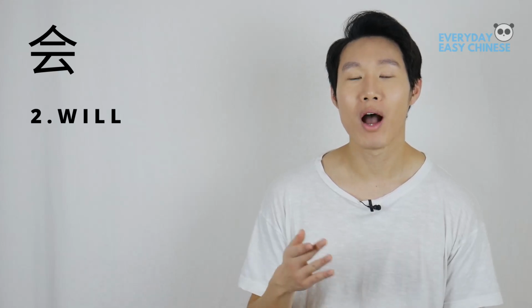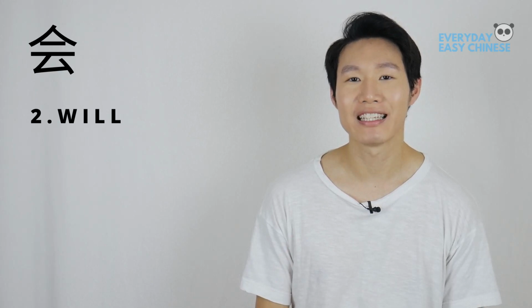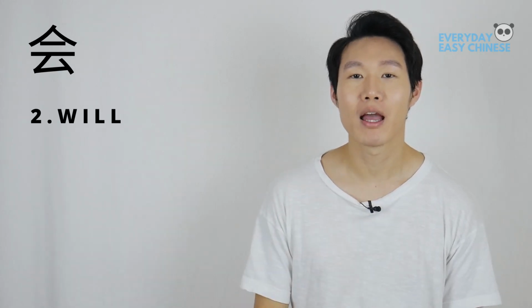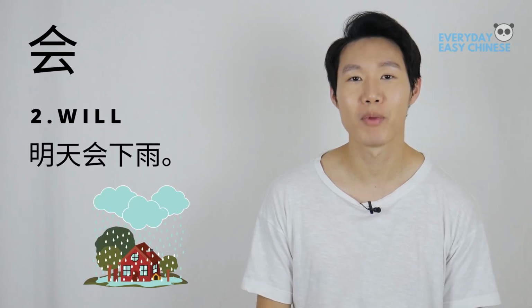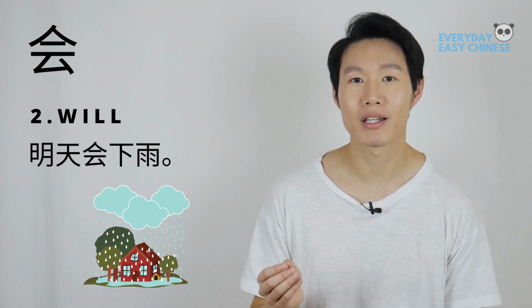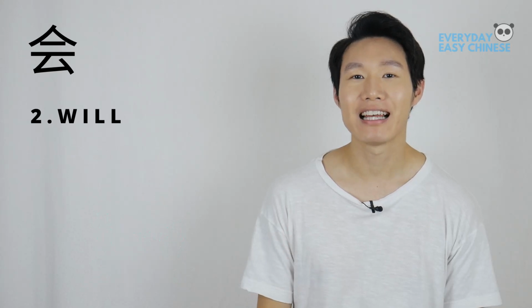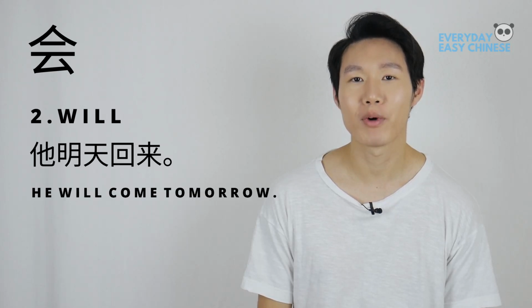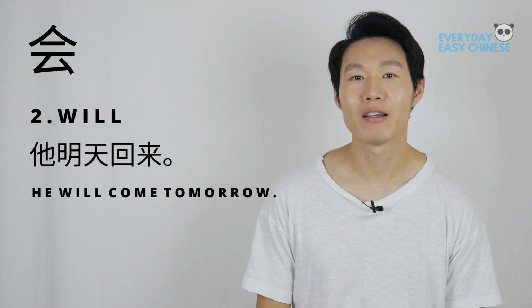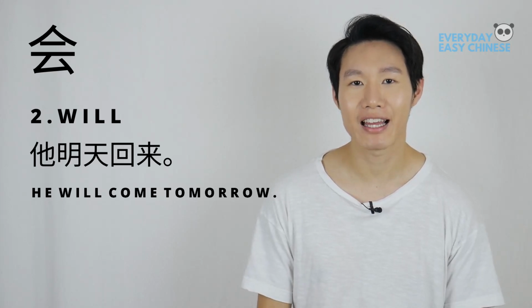So let's move on to the second situation where we want to express that someone will do something or something will happen. So let's look at some example sentences. The first one being 明天会下雨. It will rain tomorrow. Now, 会 in this sentence expresses that something will happen. It means will. So let's look at our second sentence. 他明天会来. He will come tomorrow. As you can see, 会 means will in this sentence again.